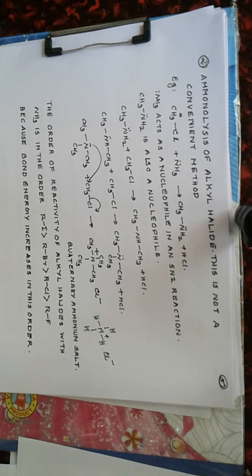Now the order of reactivity of alkyl halides with ammonia is alkyl iodide greater than alkyl bromide, greater than alkyl chloride, greater than alkyl fluoride, and this is the order of increasing bond strength. So alkyl iodides are easily broken, so that it is highly reactive with ammonia.